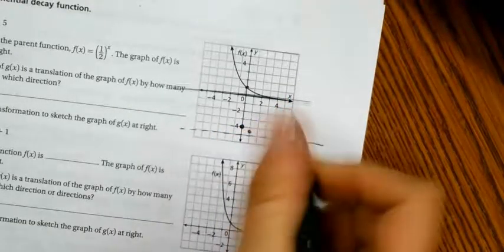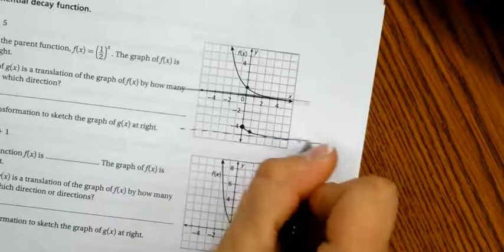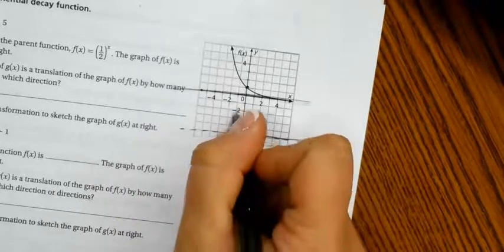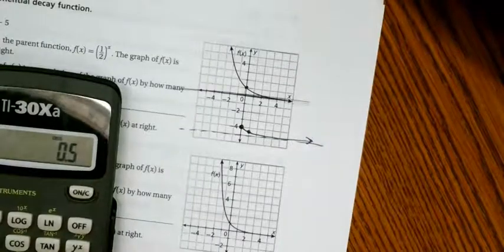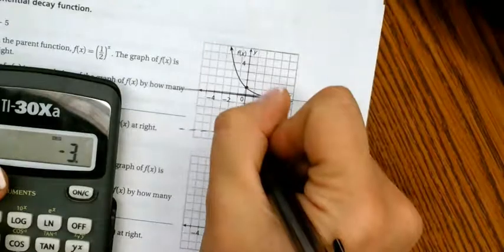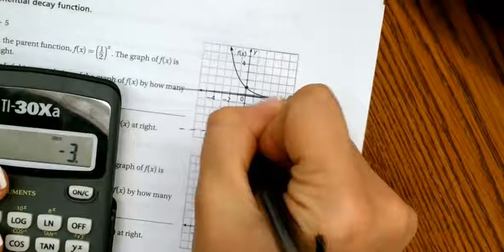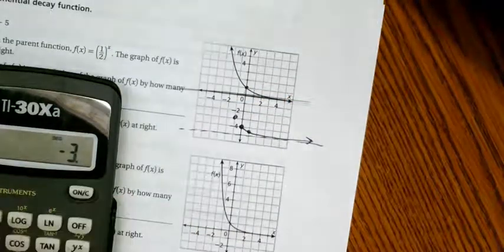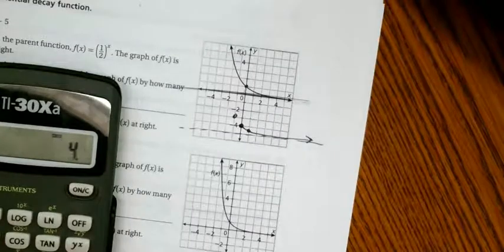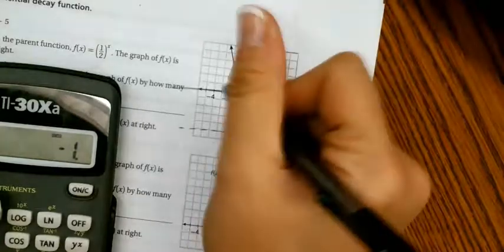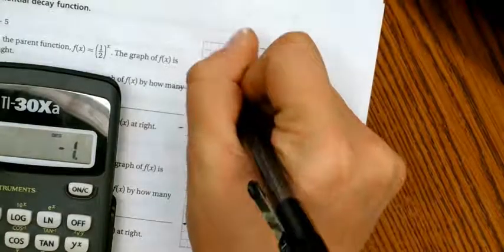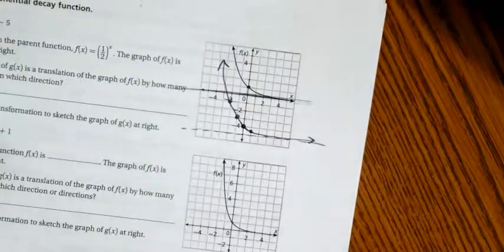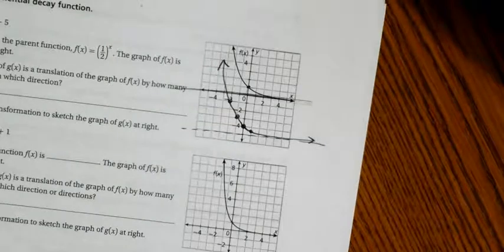It's going to get as close to this line as possible without ever touching it. What if I plugged in a -1? 1/2 to the -1 minus 5 is -3. What if I plug in a -2? And so on. Make sense? You guys see how you can plug and chug? You have a calculator, plug the numbers in.